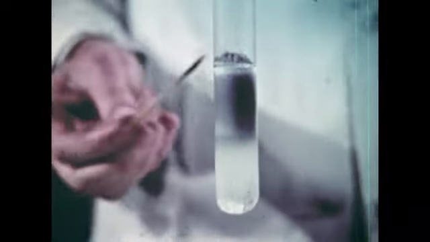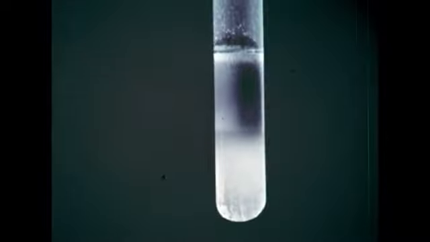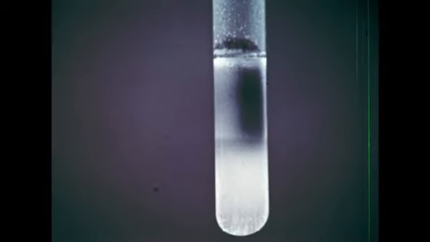The bubbling action, as well as the fact that the splint continued to light, show that oxygen is still being produced.